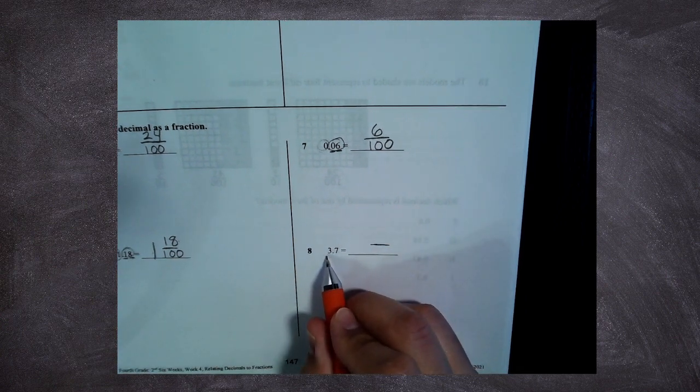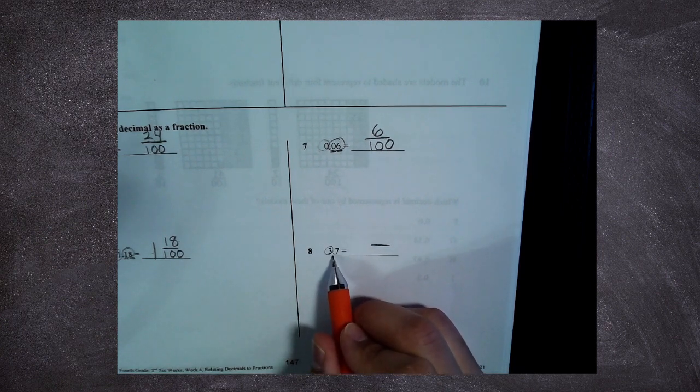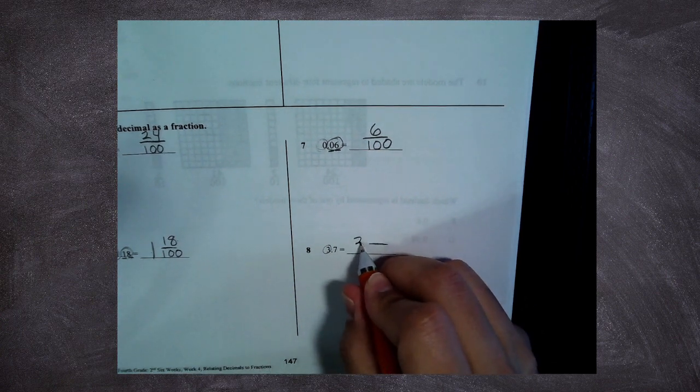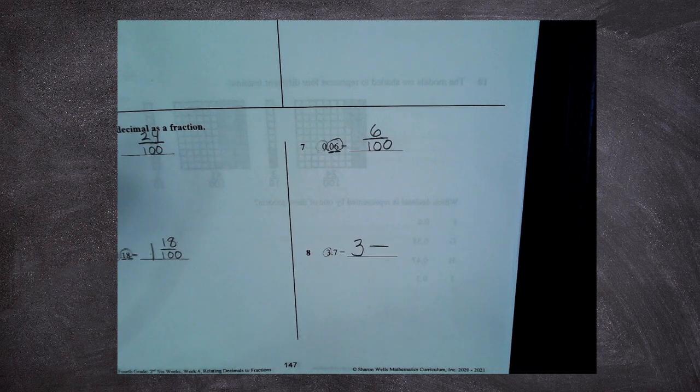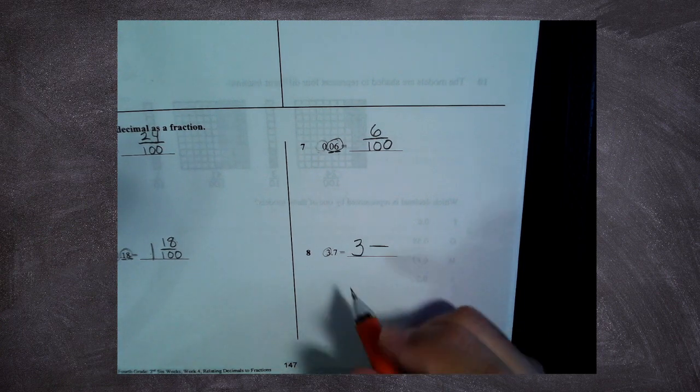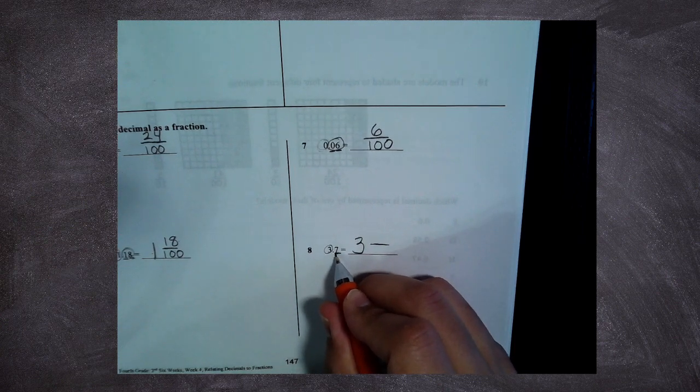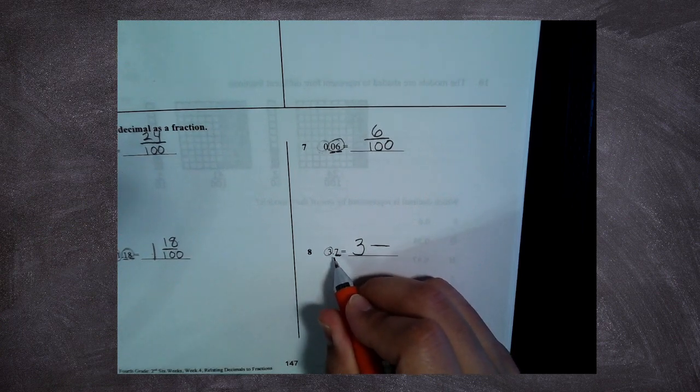In front of the decimal, I have the number 3. That means I need to also have the number 3 in front of my fraction. Behind the decimal, I only have one place value, the 10th.